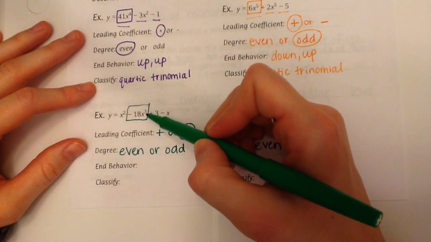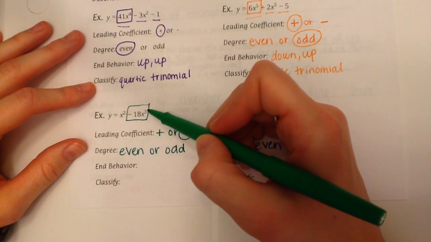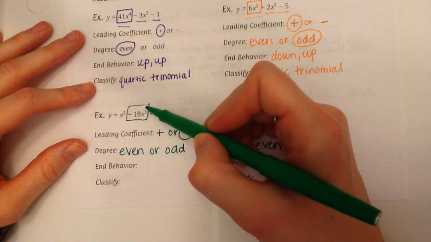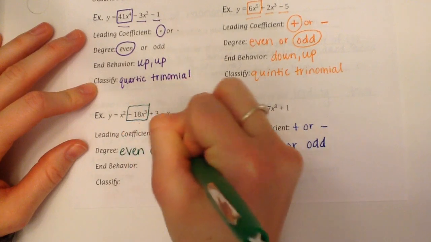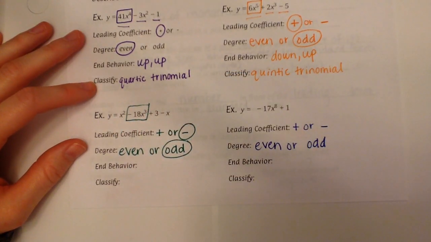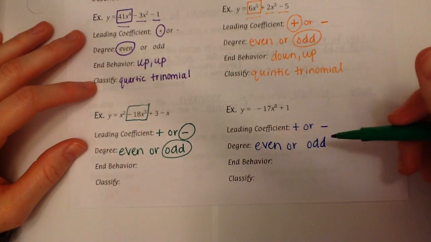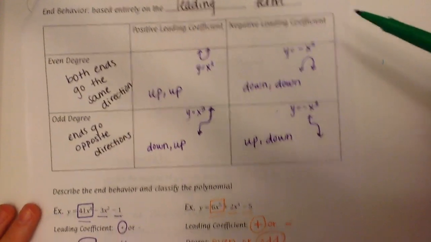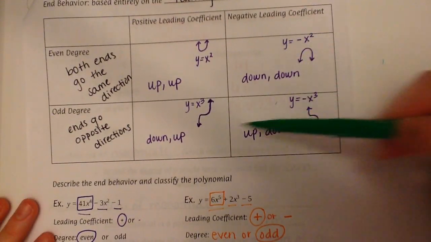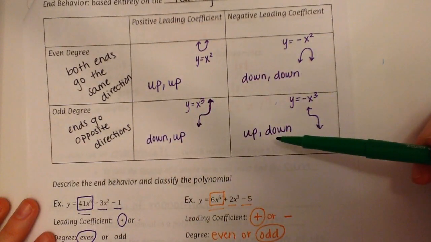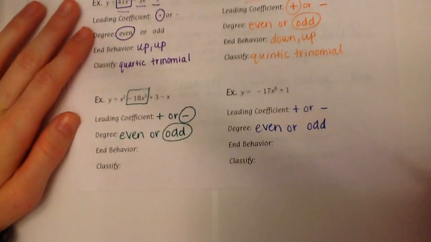Your degree of that leading term, we have x to the third, so your degree would be 3, and 3 is odd. So if we go back up to our table and we look at the end behavior, it's a negative leading coefficient, and it is an odd degree, so your end behavior would be up and down.